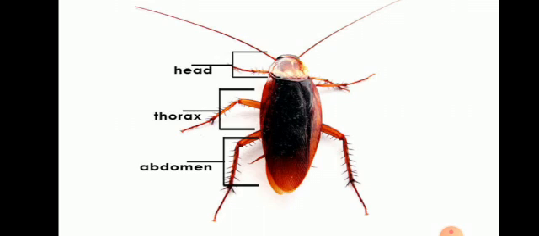It has distinct muscles that are used for movement. The muscles attached to the legs help in walking. You see the picture. The breast muscles attached to the wings help in flying, although they are not good flyers.